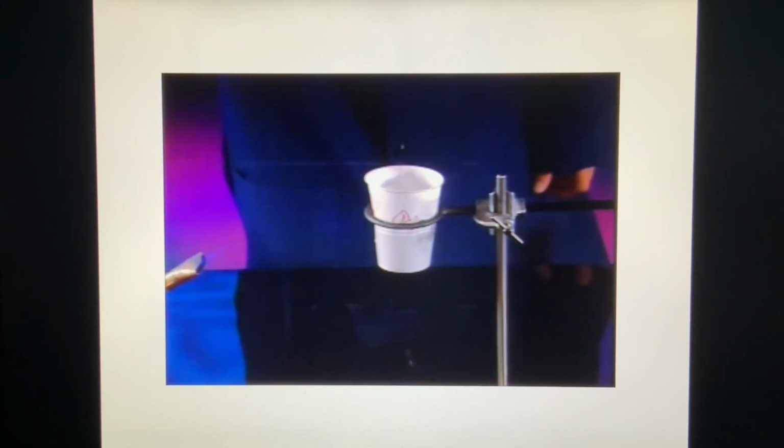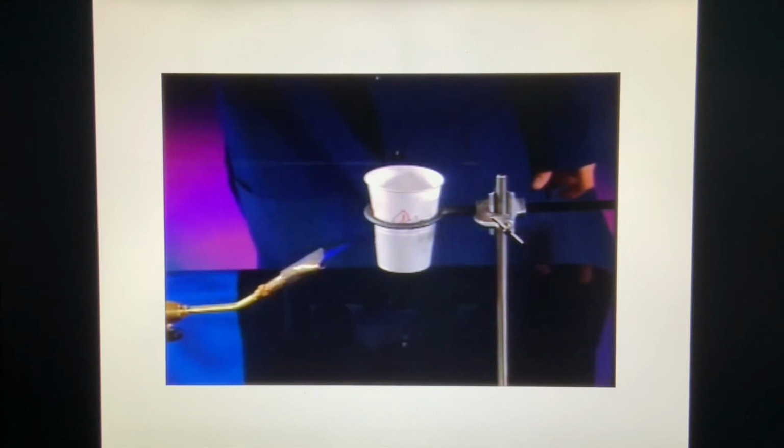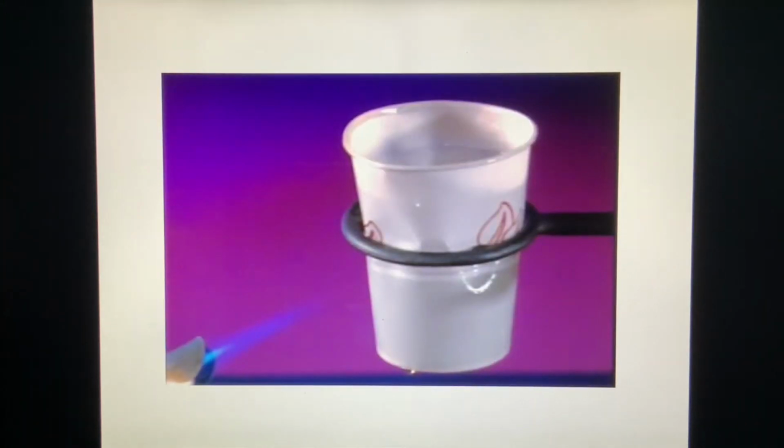When we fill an identical cup with water and bring the flame up again, the cup withstands the flame without harm.